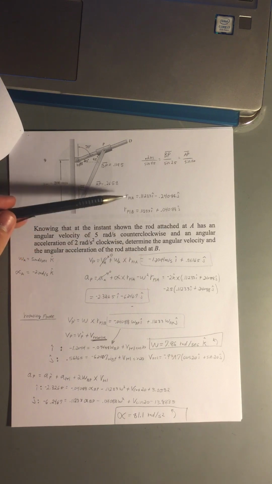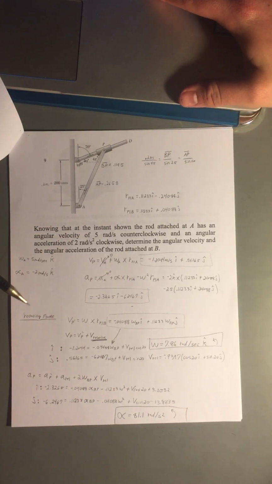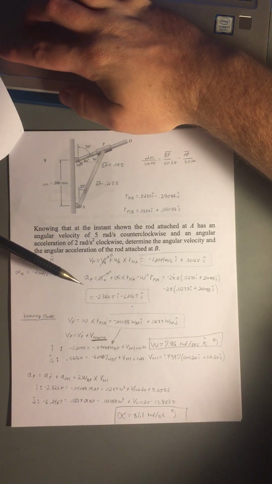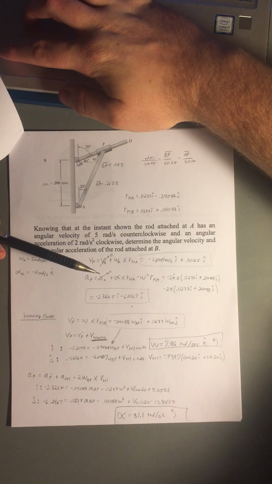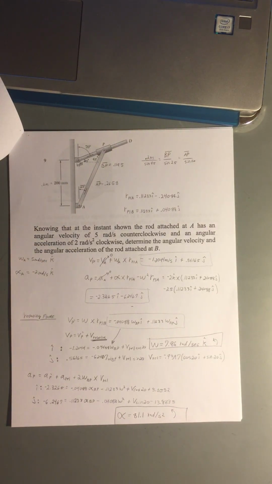And so using the R that we have here and the R given omega, we're able to calculate what our velocity at P is. And then it's just a similar process here to figure out the acceleration at P. And so that term cancels out again, because once again A is not translating.